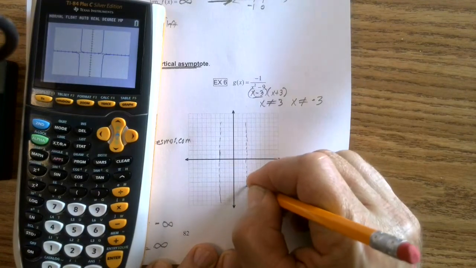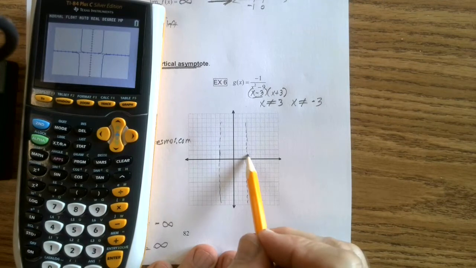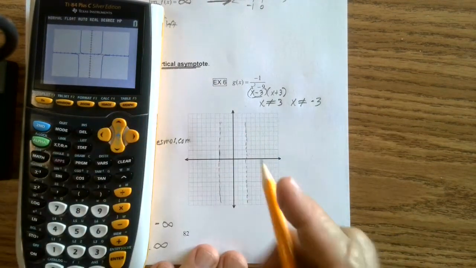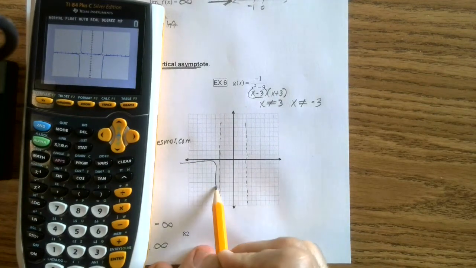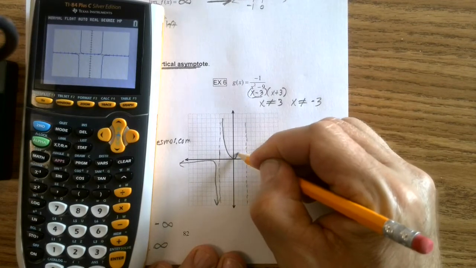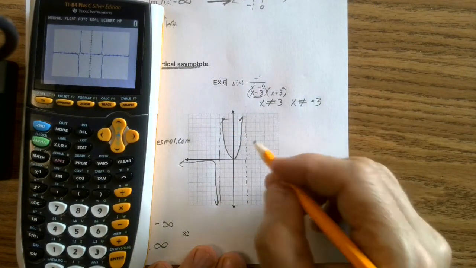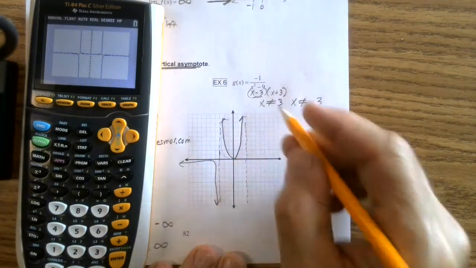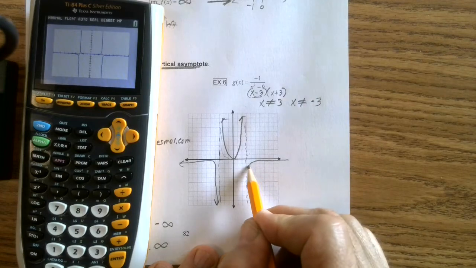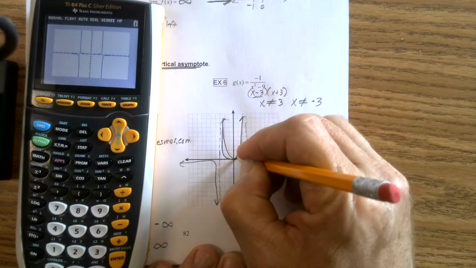Mathematically, it's impossible to cross over that because those are undefined values for x. As you can see on the graph, it goes like this, and then it goes like this, and it's more of a flat curve, but I was in a hurry there, I apologize. Then this is going to go like this. So let me fix this just a little bit. It's kind of like that.